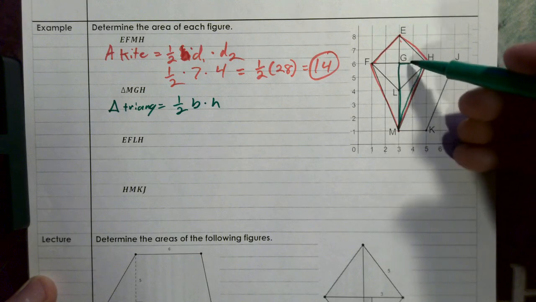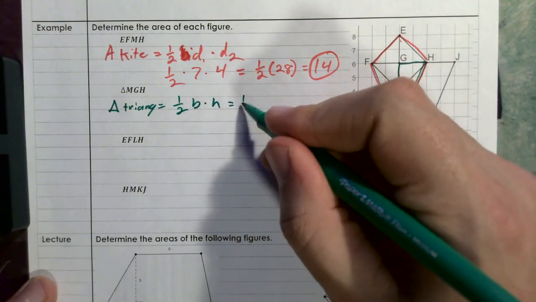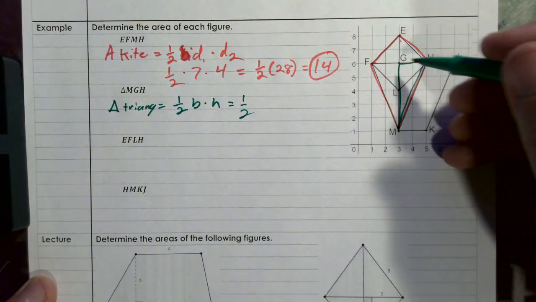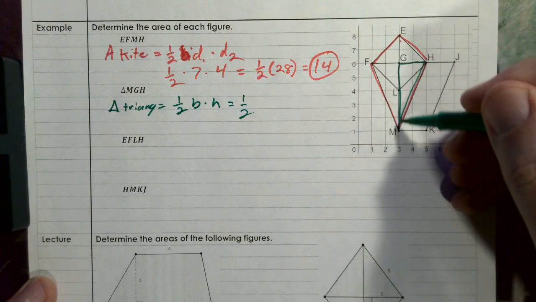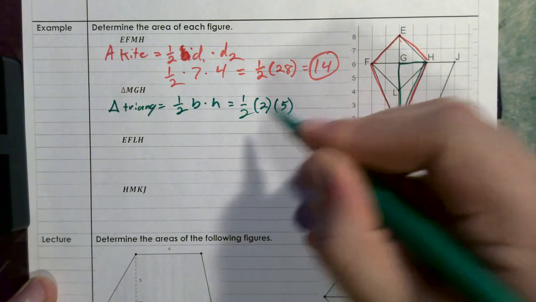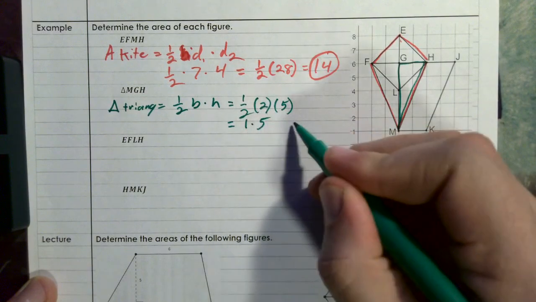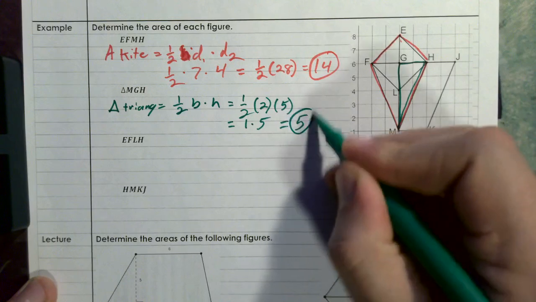That's these two right here. So this area is 1/2 times 2 times 5. Half of 2 is 1, times 5. So our area is 5.